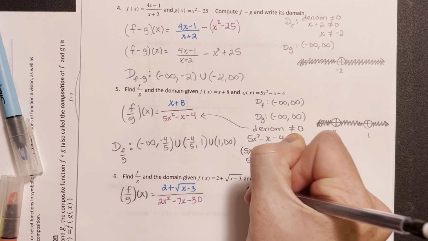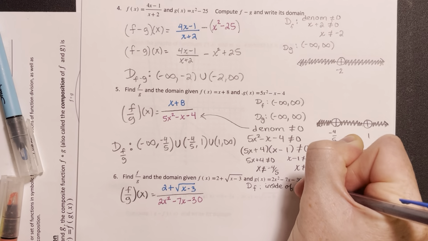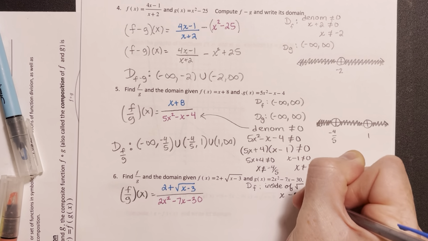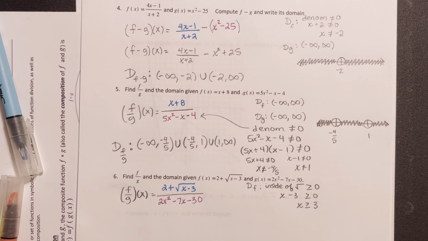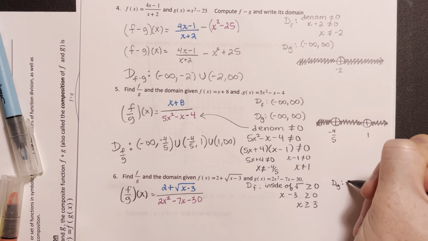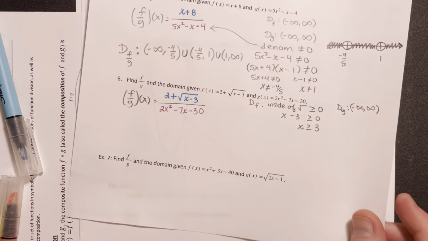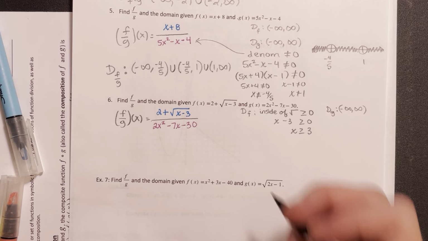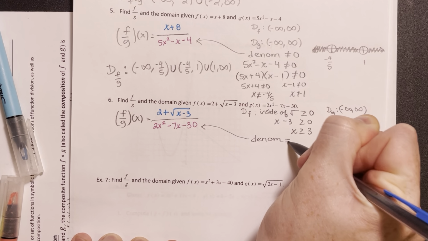But when we think about the domain of f, it has a square root in it, so we know that the inside of the square root has to be greater than or equal to 0. The inside's x minus 3, so that would tell us that x has to be greater than or equal to 3. G was a quadratic function, so it did not normally have restrictions. It would have been negative infinity to infinity. However, we put g in the denominator of a fraction. So now we also know that the denominator cannot be 0.